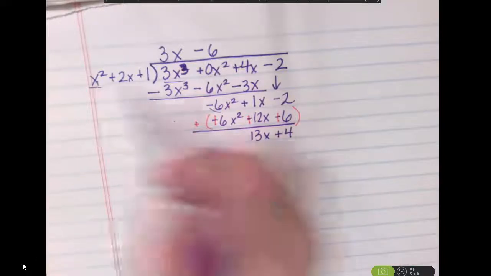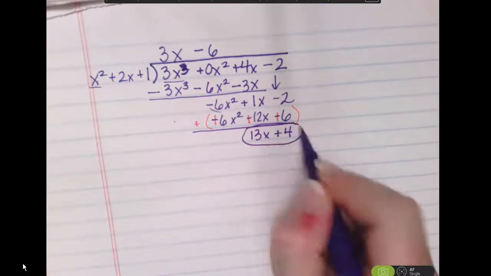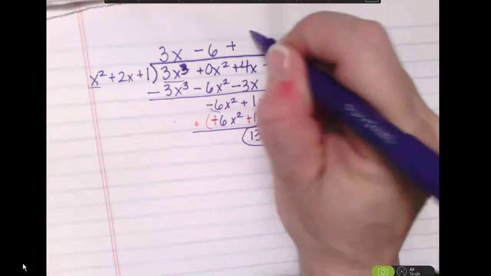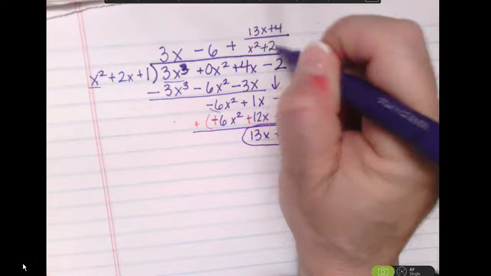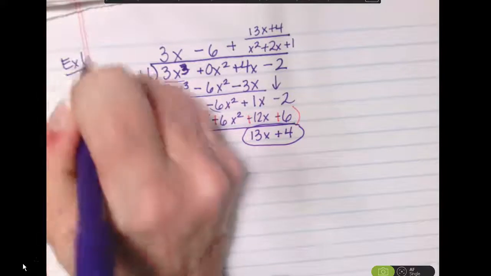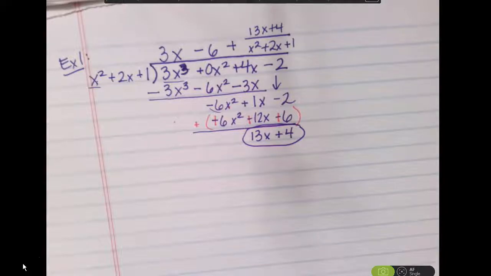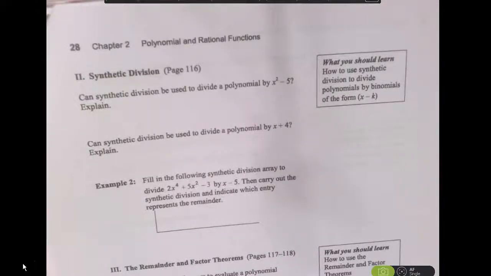And since I can't divide 13x by x squared, this is my remainder, so I write it like this: 13x plus 4 over x squared plus 2x plus 1. So that is example 1. This means it doesn't go in evenly, which is no big deal. It just means this is not a 0 of that function. We'll do some more examples of that in class, because now we are going to move on and look at some synthetic division.